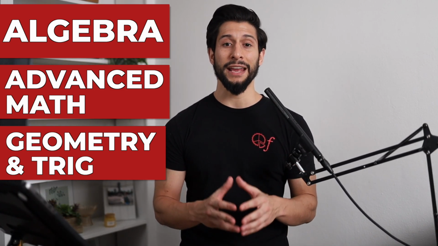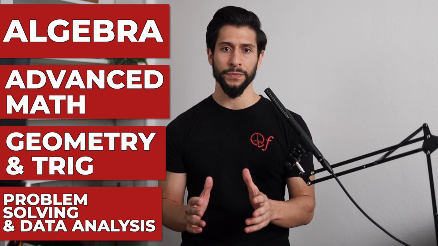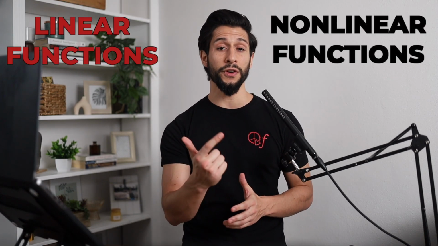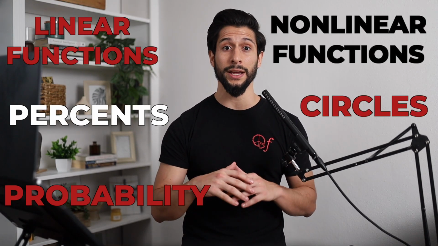The College Board outlines four categories. All right, so there's algebra, which is basically algebra 1, advanced math, which is really just algebra 2, geometry and trigonometry, which is just geometry, and then think SOHCAHTOA and unit circle. And finally, a section they call problem solving and data analysis, which is mostly statistics, percents, ratios, and unit conversions. These four categories cover 19 subtopics like linear functions, nonlinear functions, probability, percents, circles, and much more.